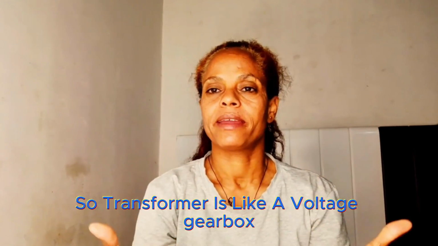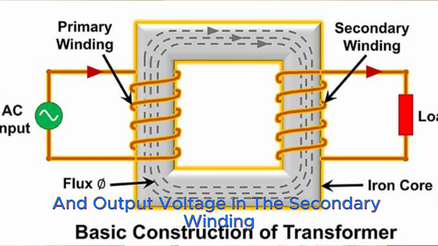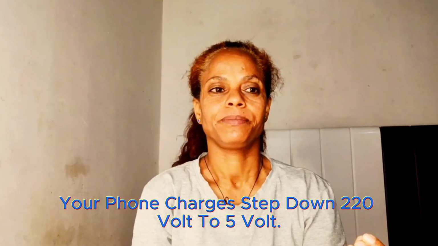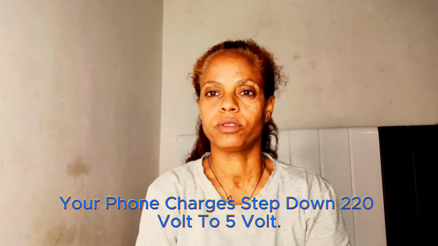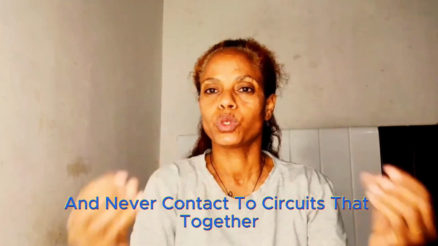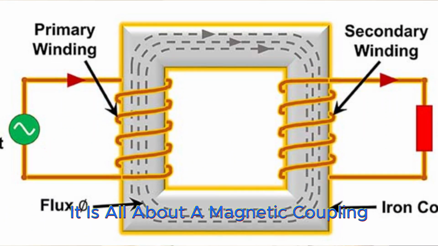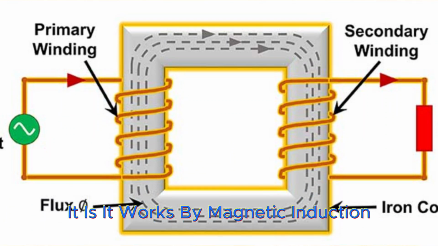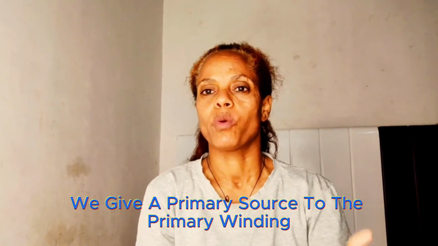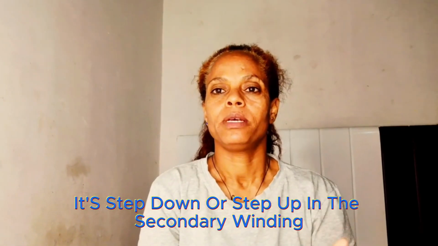A transformer is like a voltage gear box. It takes voltage in the primary winding and outputs voltage in the secondary winding. For example, your phone charger steps down 220 volts to 5 volts, with no electrical contact between the primary and the secondary circuits. It is all about magnetic coupling. It works by magnetic induction: we give a source to the primary winding, and by magnetic induction it steps down or steps up in the secondary winding.